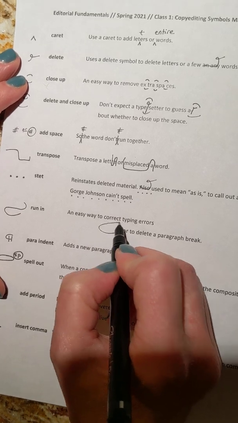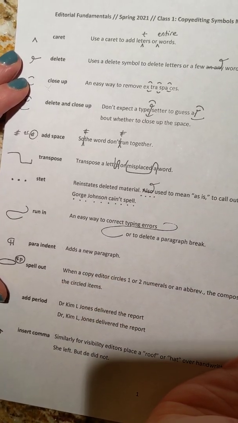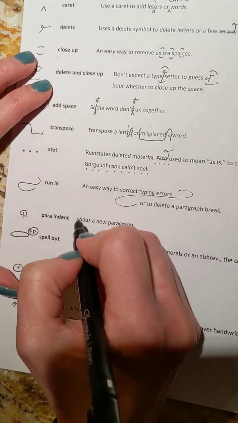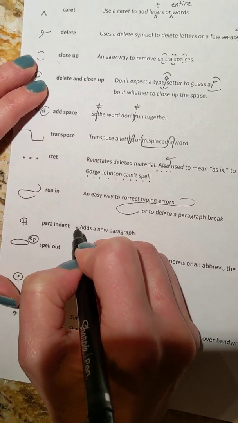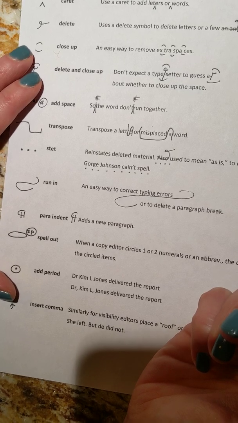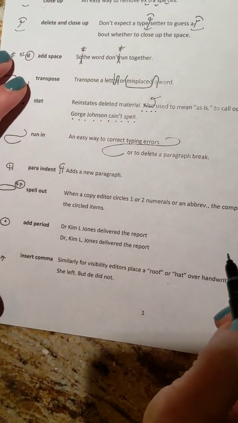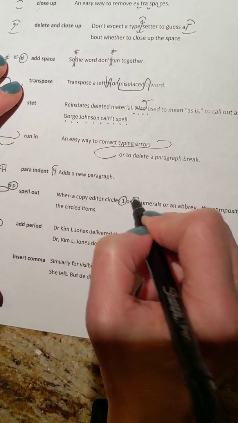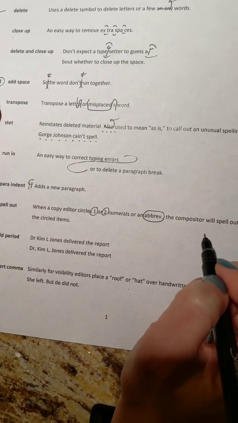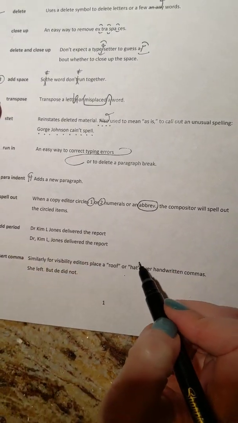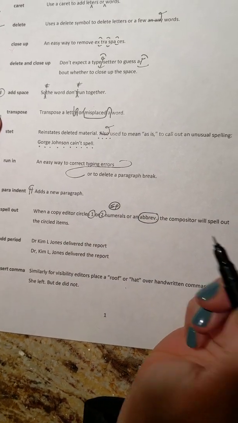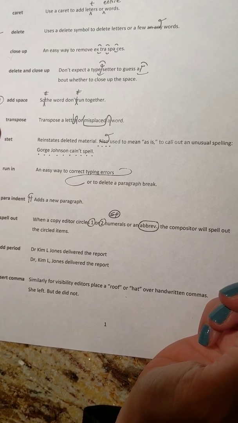To run in two lines, you just attach them with this snaky motion. To add a paragraph indent, do this kind of backwards P in front of the line that should be indented. When a copy editor circles a number or an abbreviation in text, it means that the typesetter should spell out those circled items. And you would also do in the margins or right above, if you had space, SP in a circle, just to reinforce what you wanted them to do.